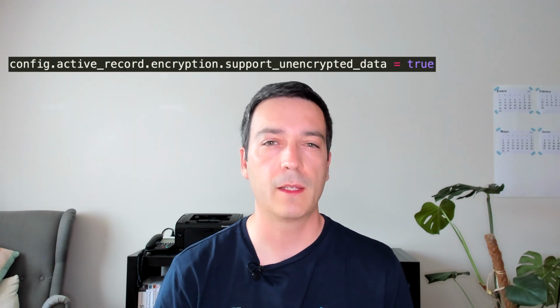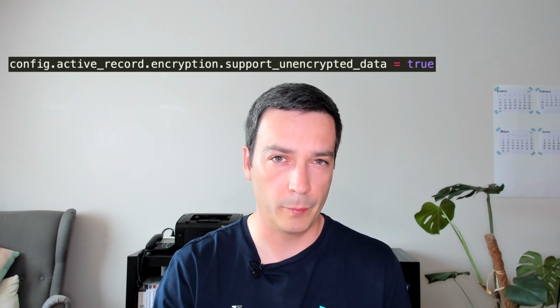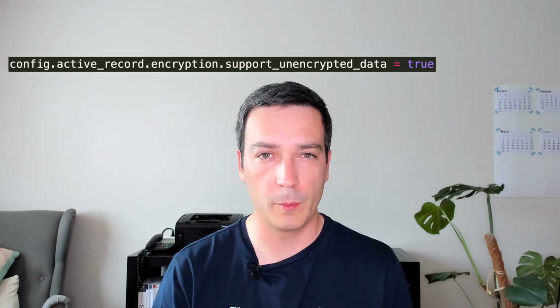Okay, now you have seen how to add Active Record Encryption to a new application with new data. But what happens if you want to use Active Record Encryption in an application that already has data and you want to encrypt a field that already has data on it? Fortunately, Active Record Encryption has a configuration option that allows encrypted and non-encrypted values to coexist.